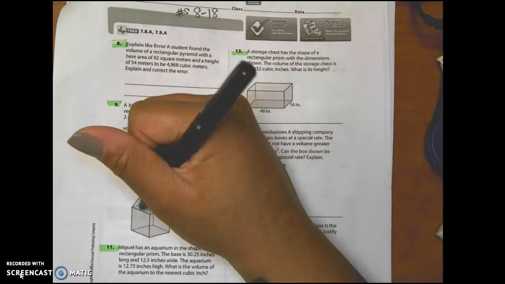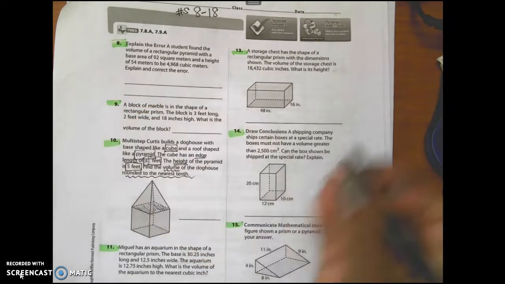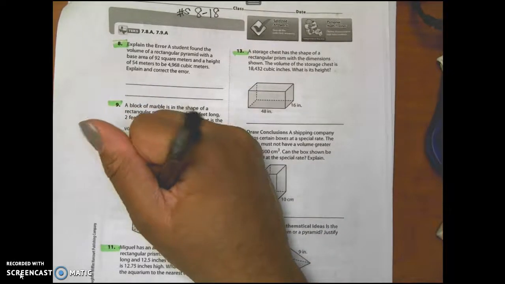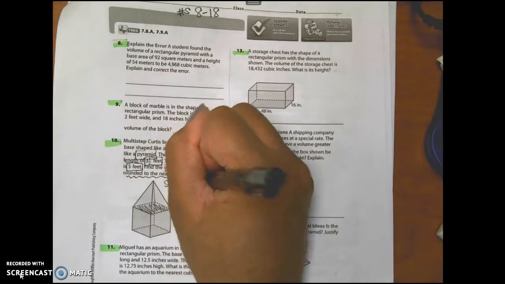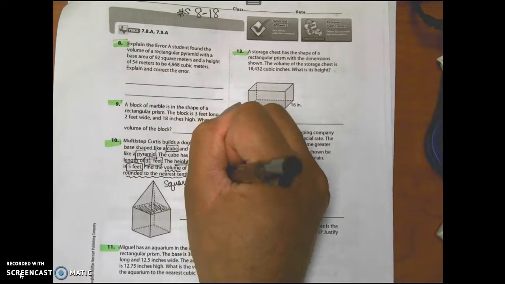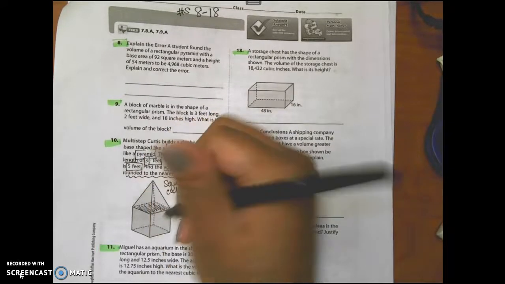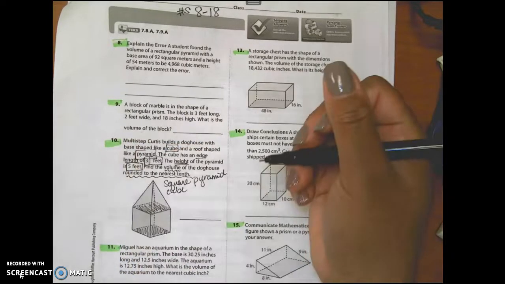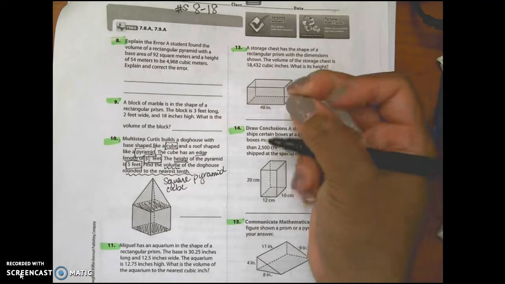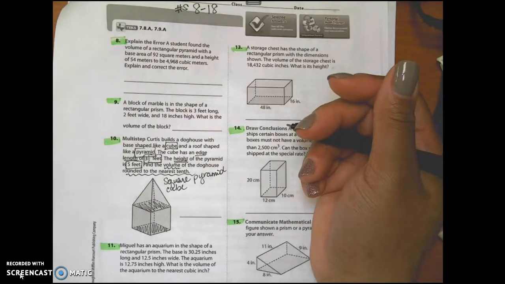What do I want you to do with bases as well? Shade them in. So I have a square pyramid. And a cube is a what? All of the faces are rectangles, so it's a rectangular prism.